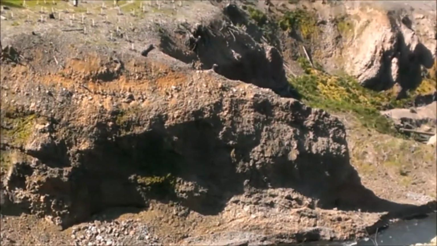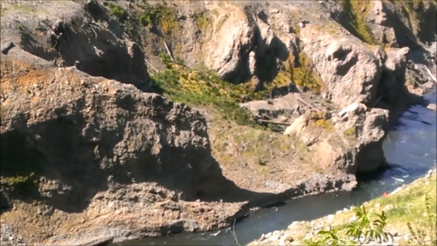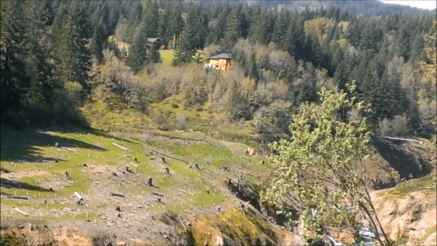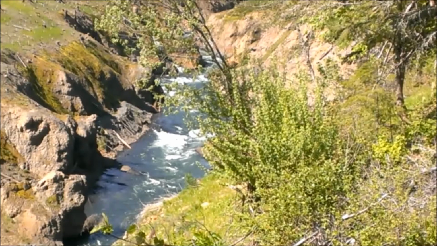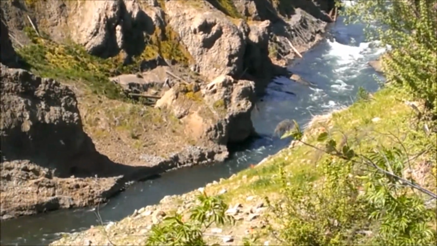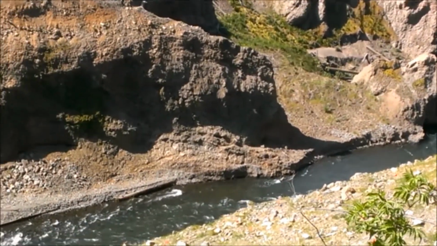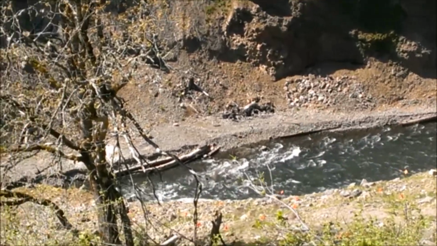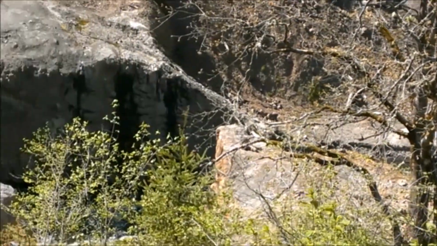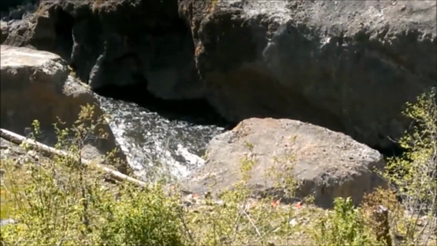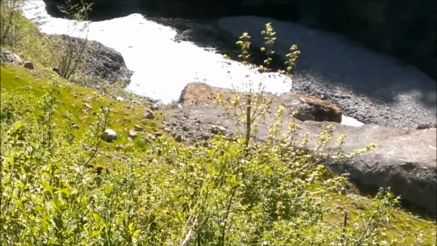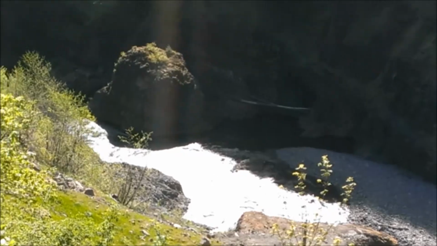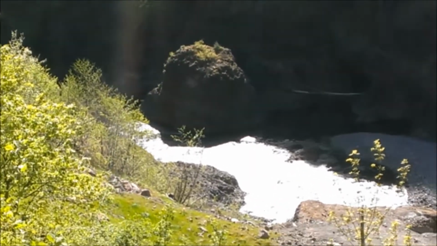Now, in the next segment coming up, I'm going to show you how this whole thing started. So what we're going to look at is I borrowed a video from Andy Massey, and it's a time lapse of the Condit Dam and all the erosion over the hour and a half. So really look at the erosion and what's going on down the river.